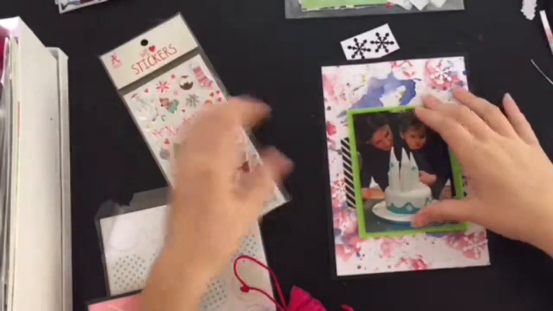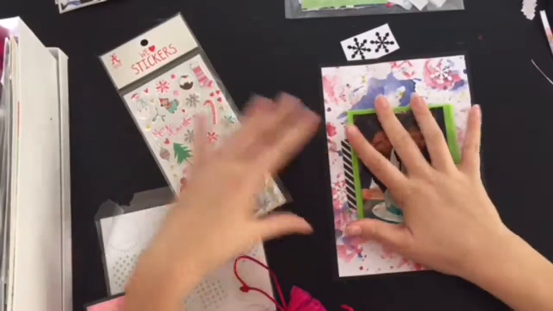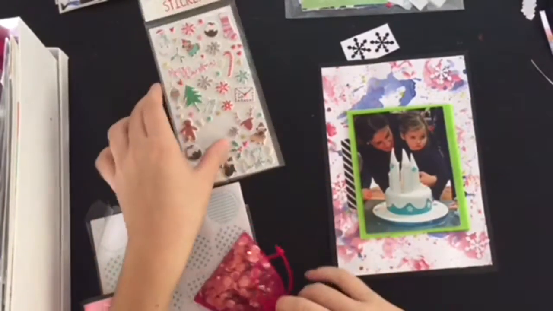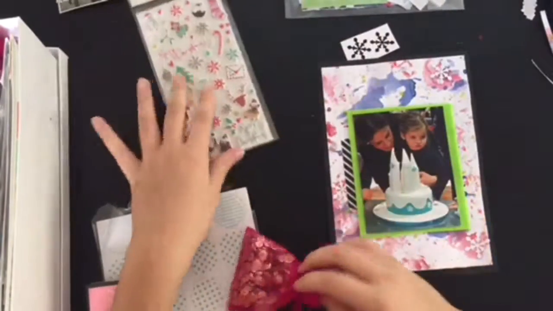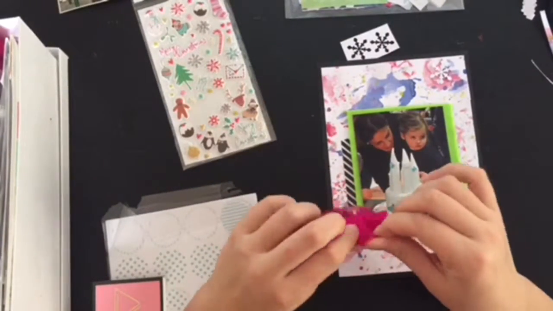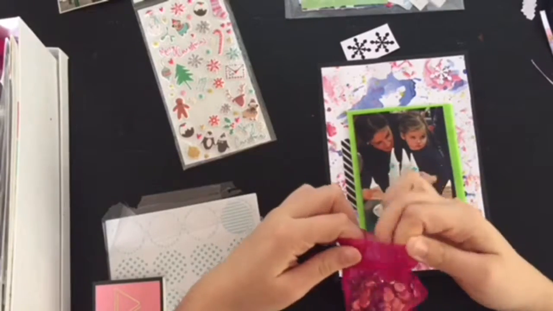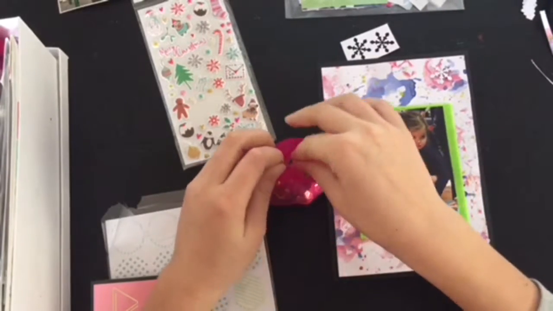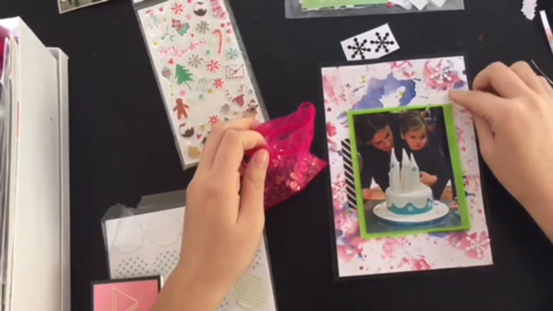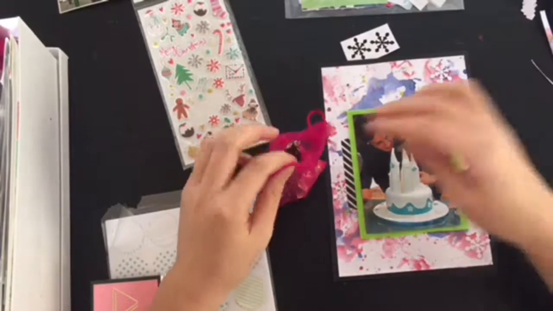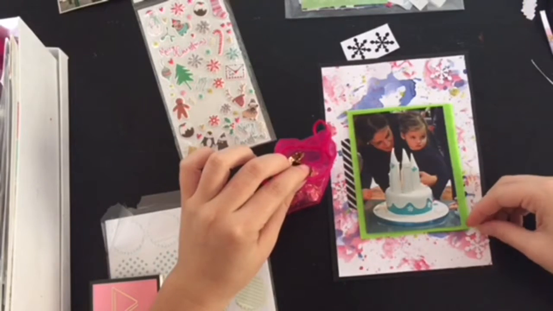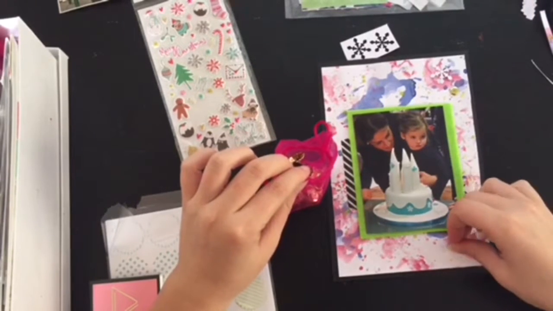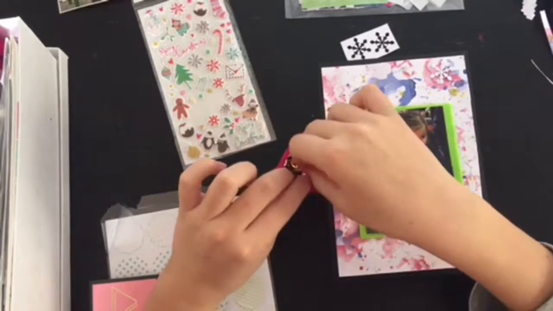So, yes, this is on sideways. Okay, I'm going fast and messing things up. So I'm sort of hoarding these puffy stickers as well, and I have plenty of these sequins, so I'm going to try and use these sequins as much as possible in this album. So I want to have a little triangle.